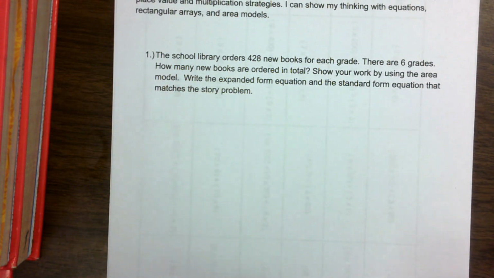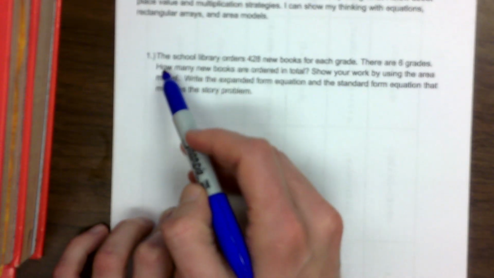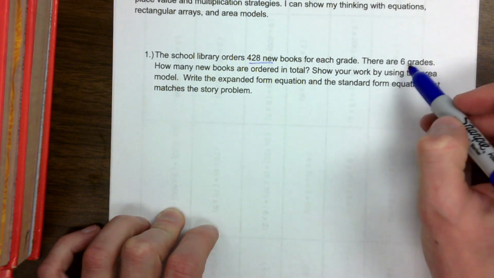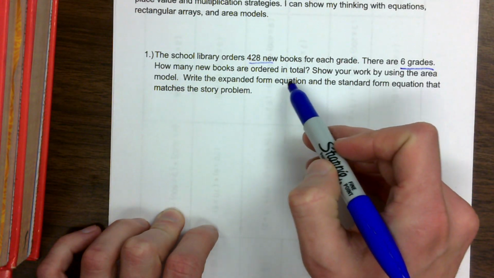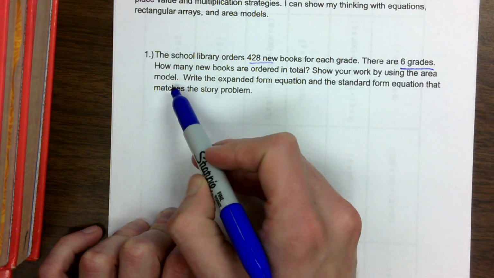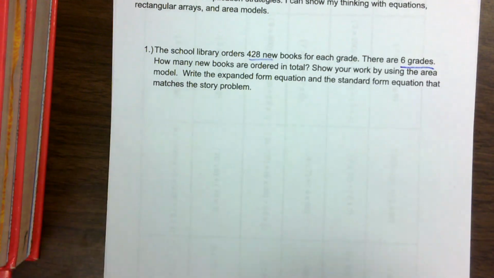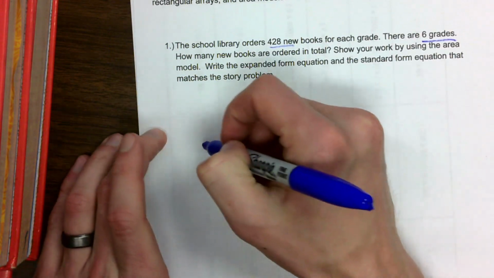What the students had to do here is they had to read the word problem. The school library orders 428 new books for each grade. There are 6 grades. How many new books are ordered in total? Show your work by using the area model. Write the expanded form equation and the standard form equation that matches the story problem. So basically what this is saying is just make an area model.